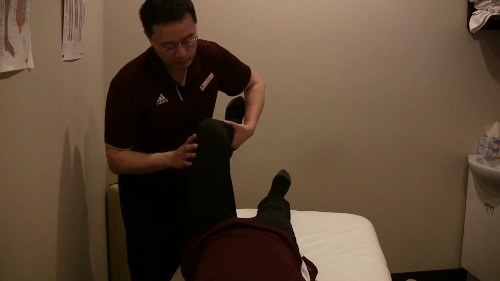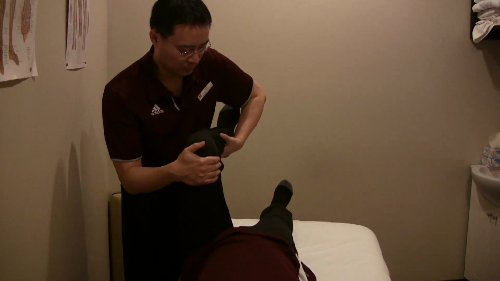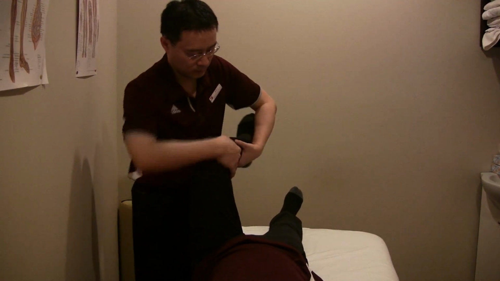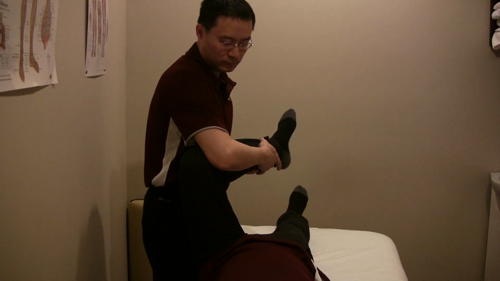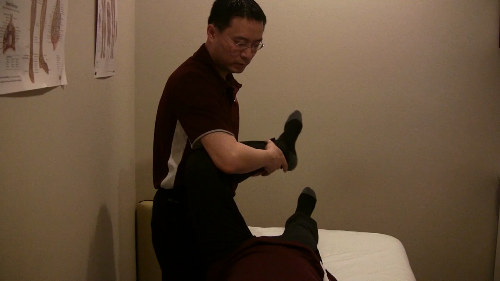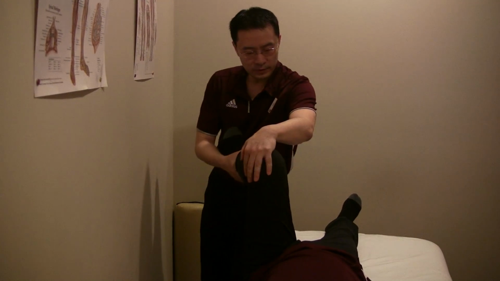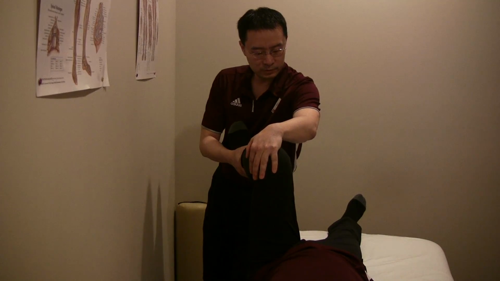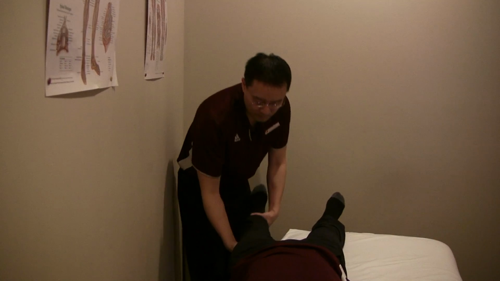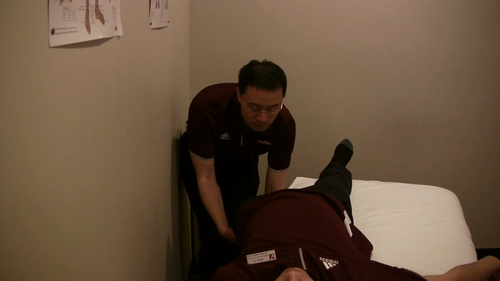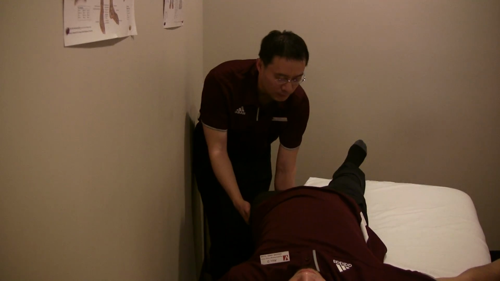Bring it to flexion. Relax. Now resist my force. 5, 4, 3, 2, 1. Okay. Over here. Resist my force. 5, 4, 3, 2, 1. Okay. Come somewhere here. Resist my force this way. 5, 4, 3, 2, 1. Okay. Now slide to the side of the table, please. Relax. And resist my force here. 5, 4, 3, 2, 1. Okay. Relax.